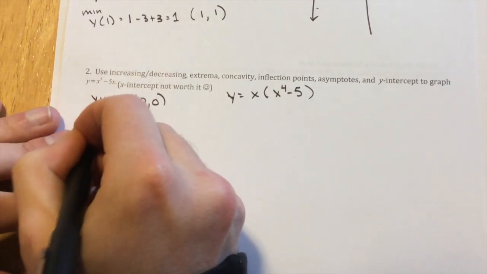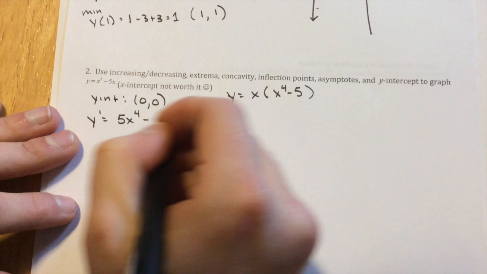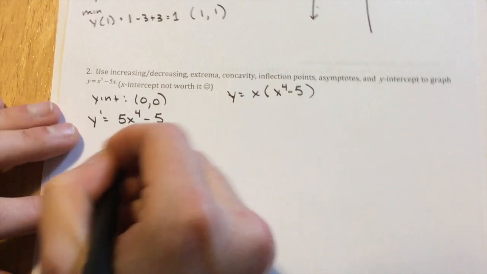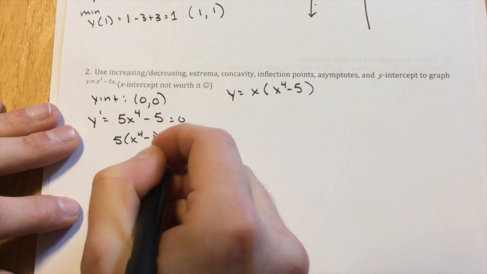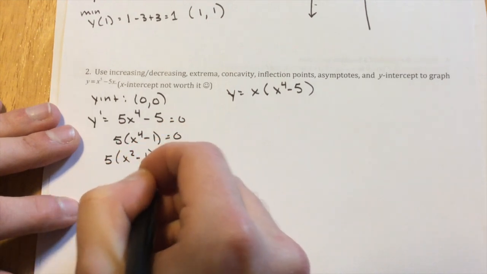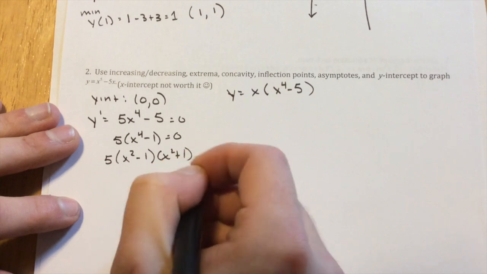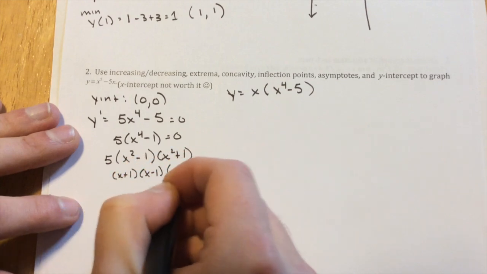Okay, so first derivative is 5x to the 4th minus 5. Set that equal to 0, factor out a 5. I get x to the 4th minus 1 equals 0. If you want to do more factoring, that's x squared minus 1 times x squared plus 1. This gives you imaginary. This is x plus 1, x minus 1.